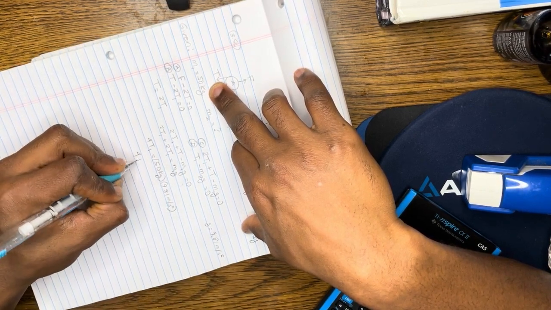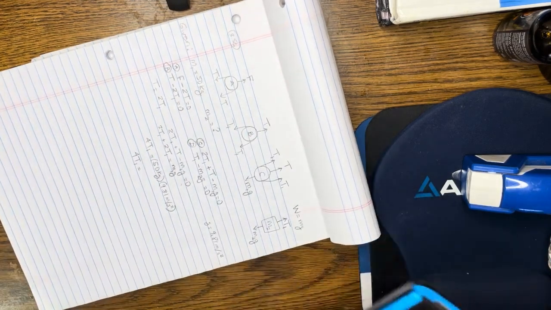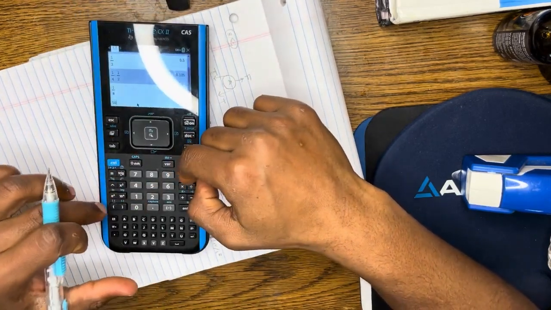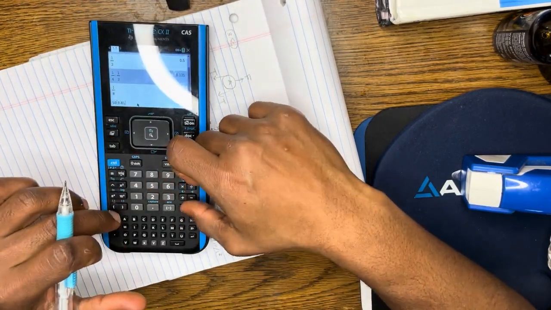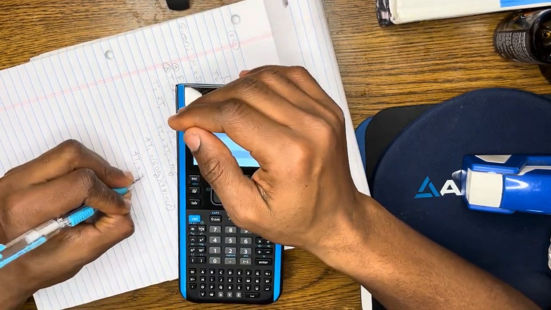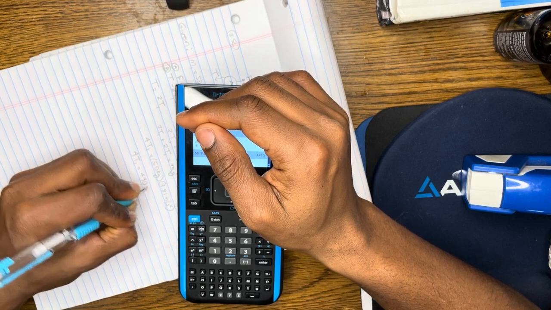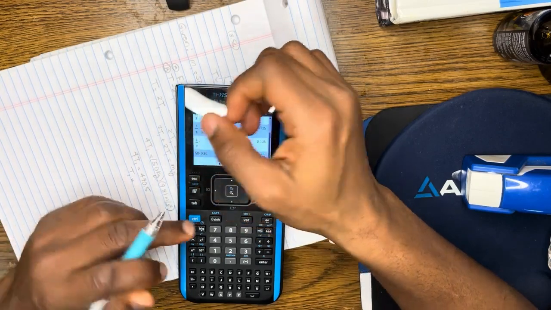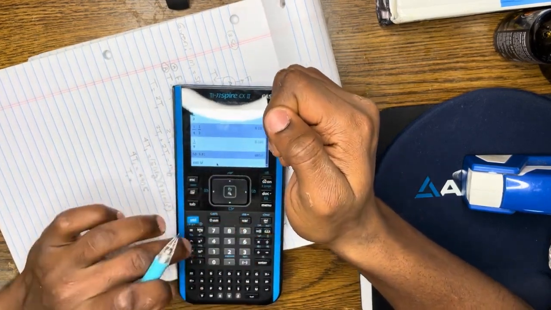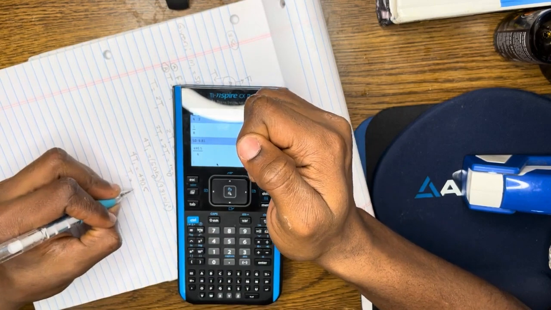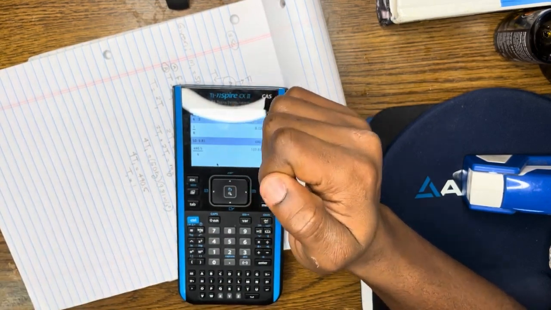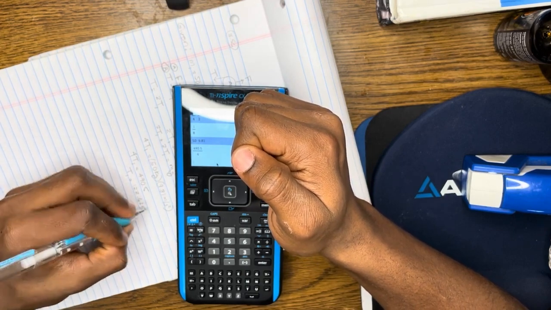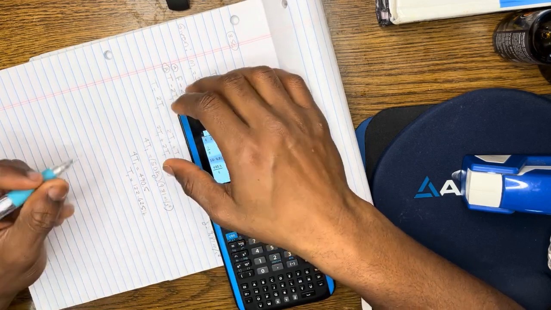So 4T1 is equal to, I'm going to bring my calculator, 50 times 9.81, and that is 490.5. If you divide by 4 on both sides, we get T1 is 122.625. Okay, this is in newtons.